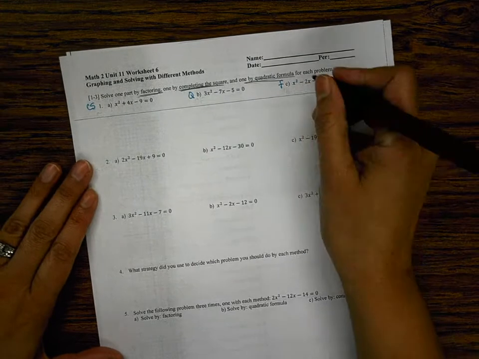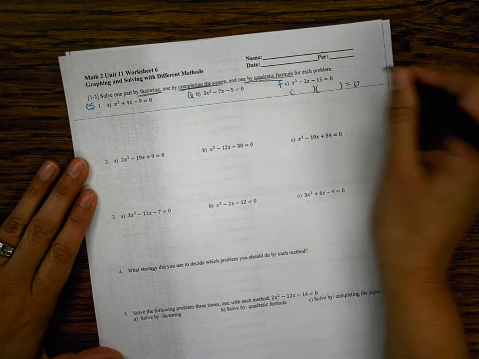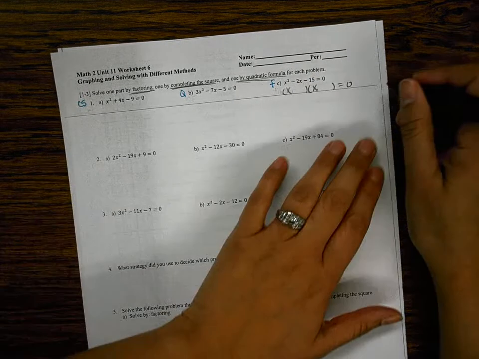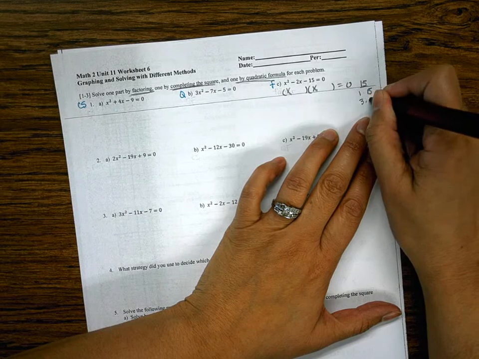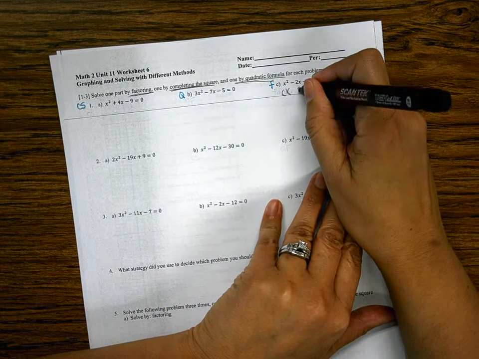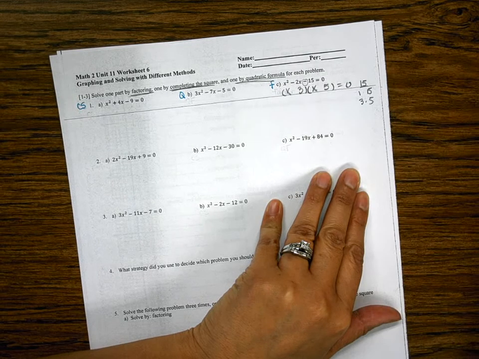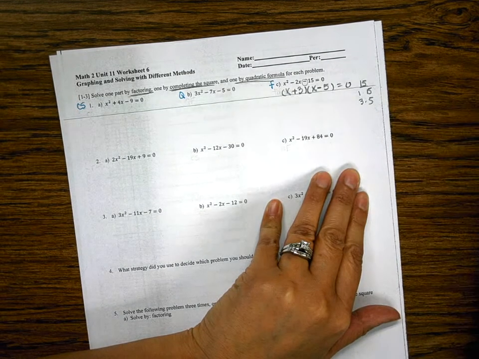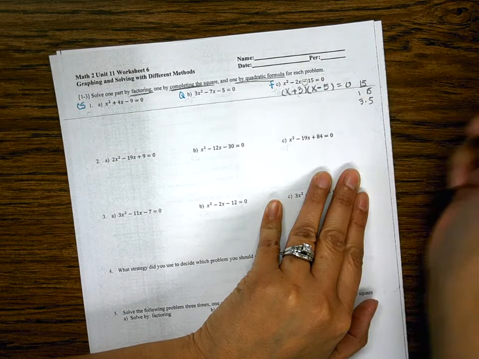Okay, so factor, easiest, double bubble, x and x. And factors of 15 are 1 and 15, or 3 and 5. So I'm going to use 3 and 5. I know my two signs are different. One's positive, one's negative. It looks like this one should be negative, and that one should be positive to give me positive 3, negative 5, negative 2.